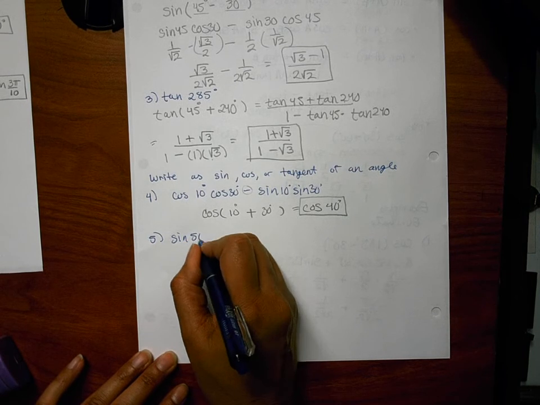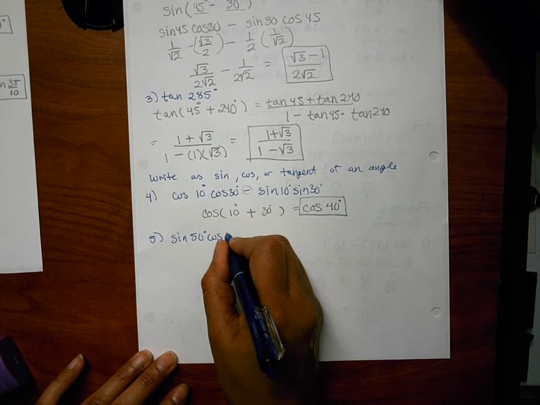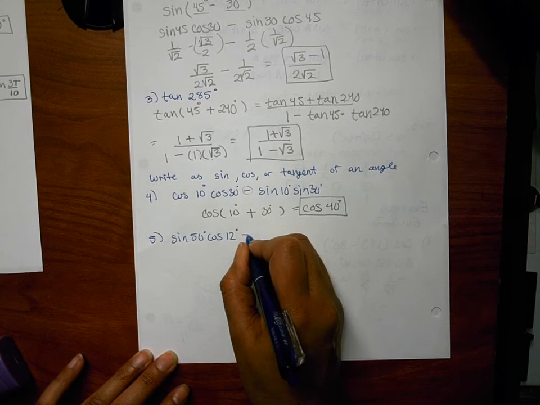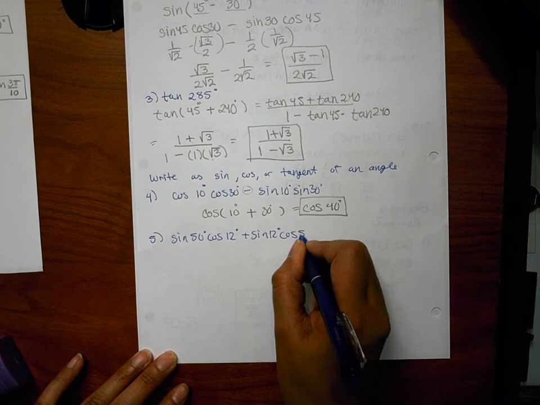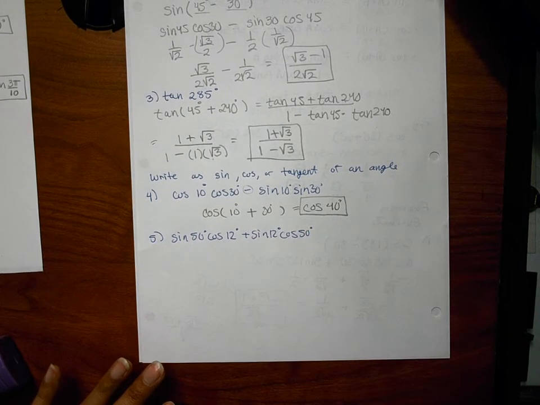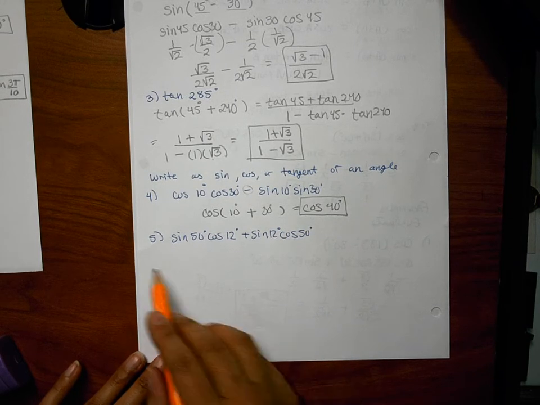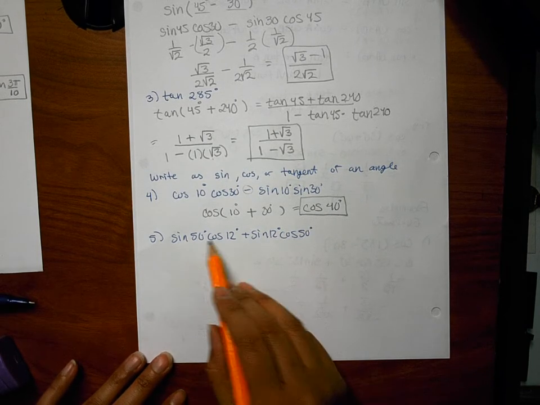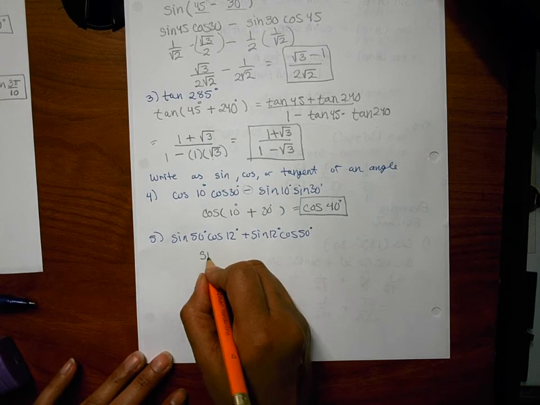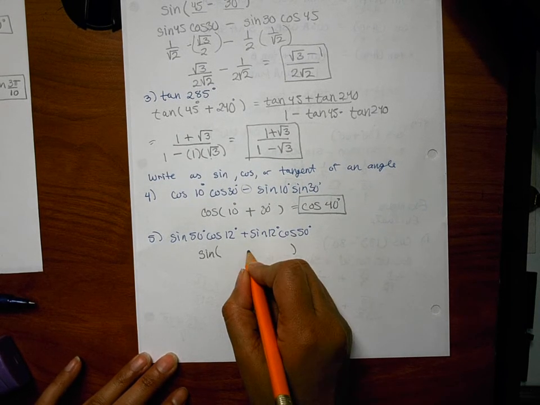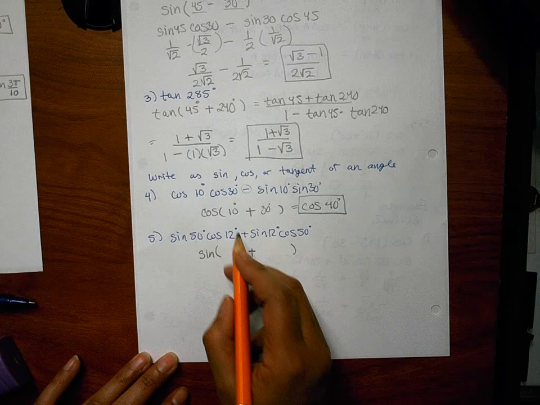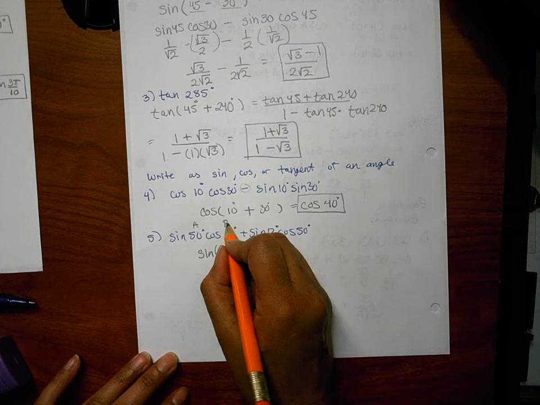Okay, let's try another one. Number 5, sine of 50, cosine of 12, plus sine of 12 degrees and cosine of 50 degrees. Okay, so I have sine and cosine together intermingling, which means it's a sine function. And sine function keeps the sign, so it's going to be plus.